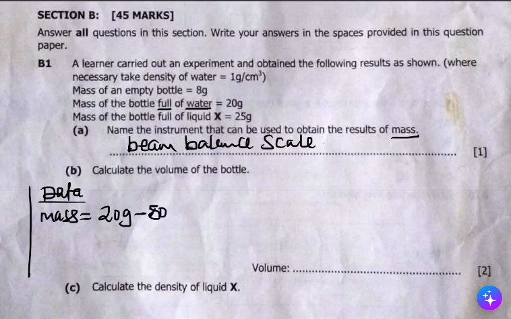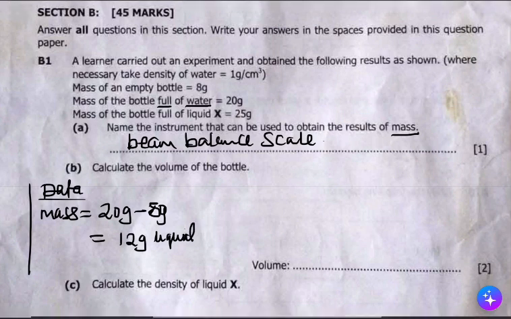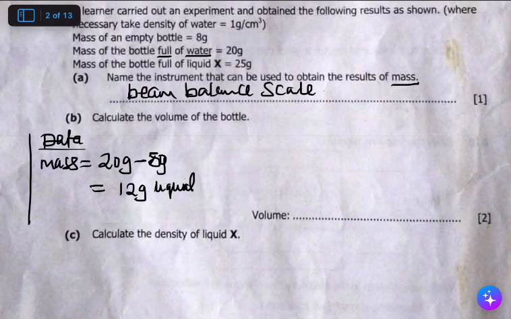When we subtract 20 minus 8 grams, we get 12 grams. So this 12 grams was of the liquid. The liquid had the mass of 12 grams.